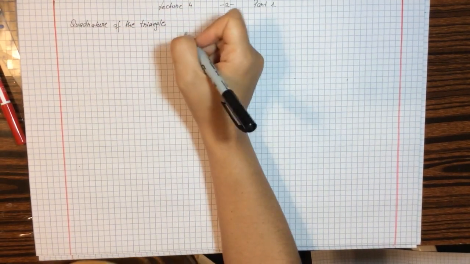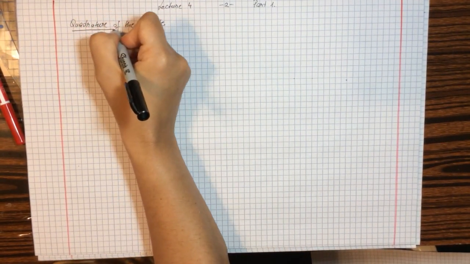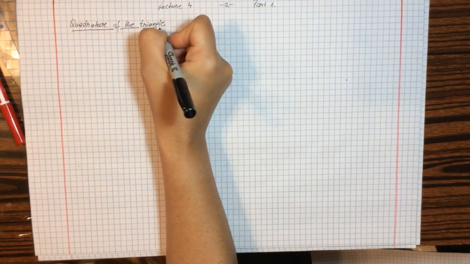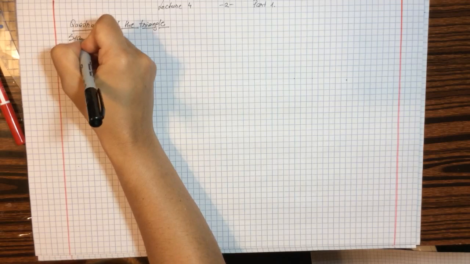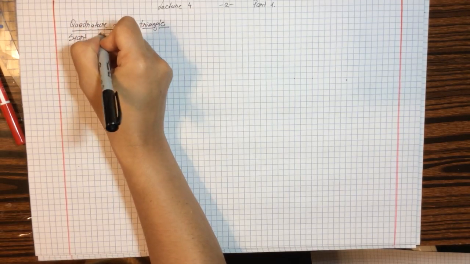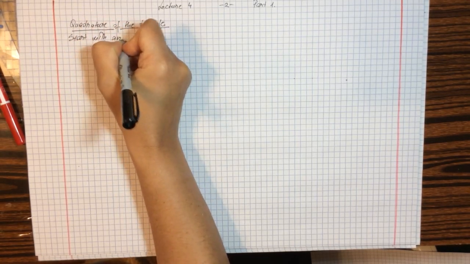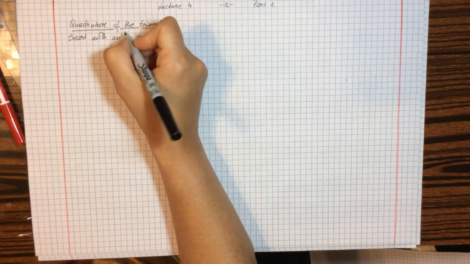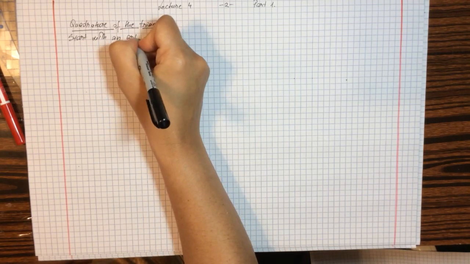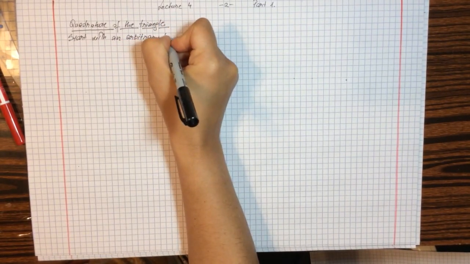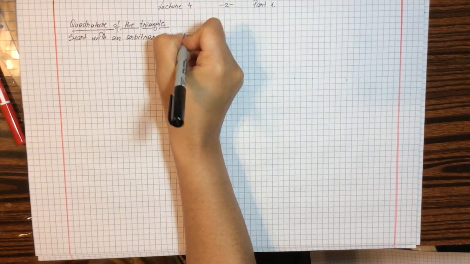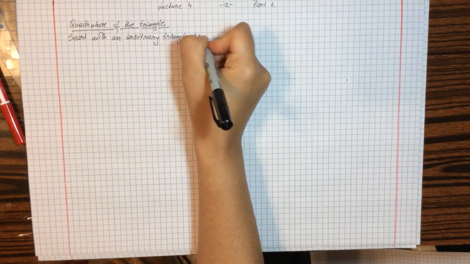So we are going to start with an arbitrary triangle ABC.